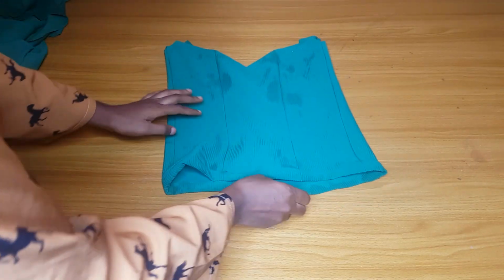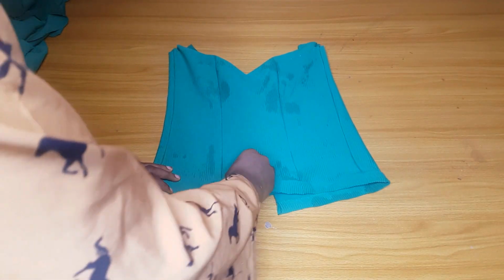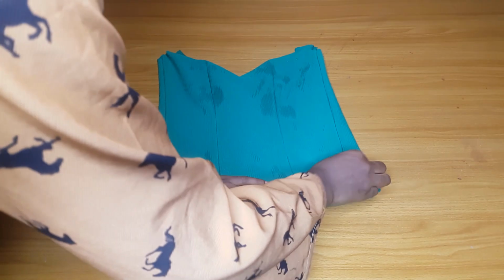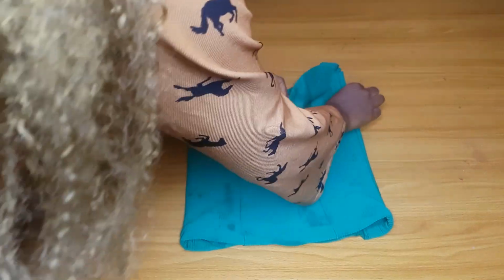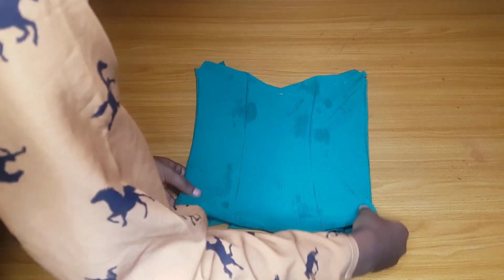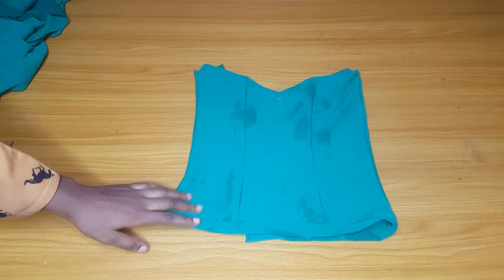So I have joined the front and the back, and I have folded the lower part, and I've ironed very well as well. So the next thing is to cut the armhole. I'll trace the armhole very well.